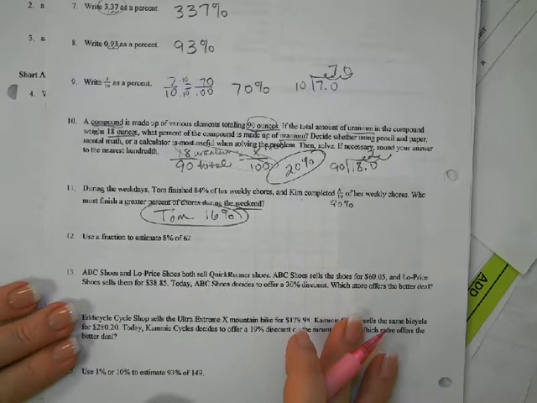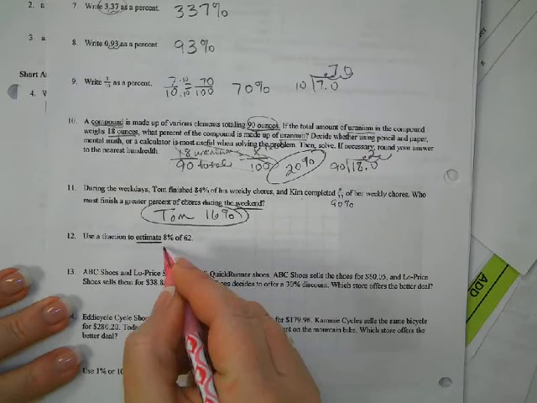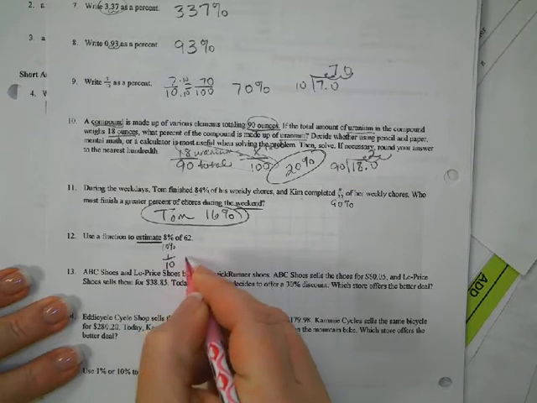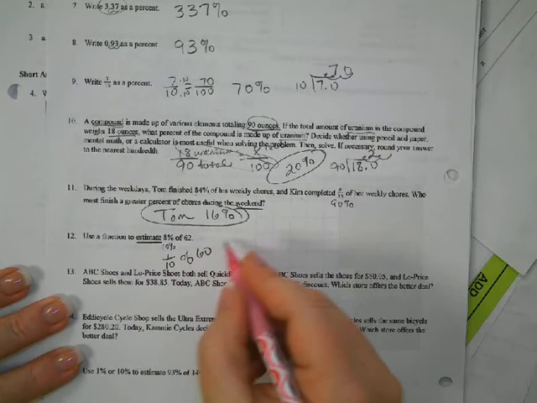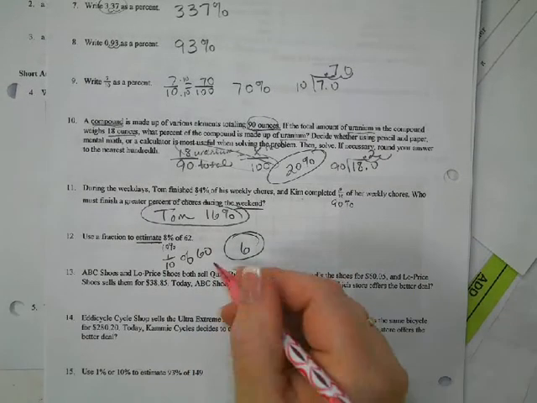All right, and number 12, use a fraction to estimate 8% of 62. I'm going to change that to 10%, which is 1/10 of, let's just make it 60 because we're estimating. So 1/10 of 60 is 6, and I'm done. Estimation means make it easy for me.